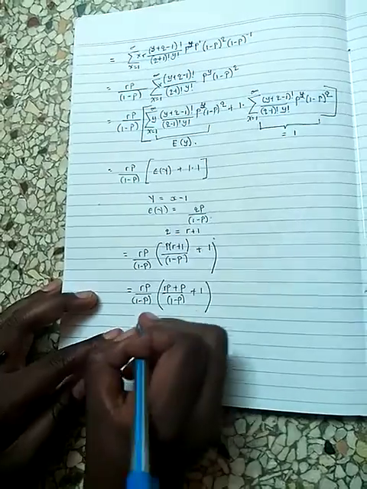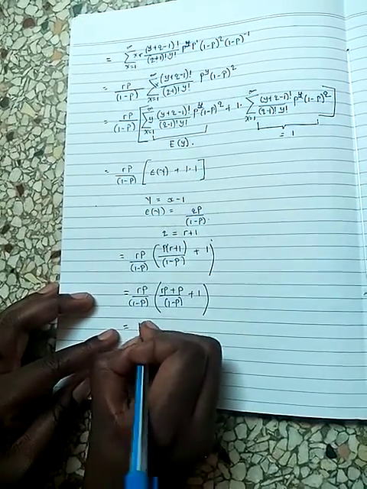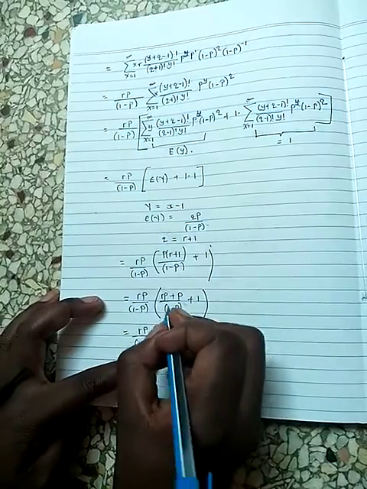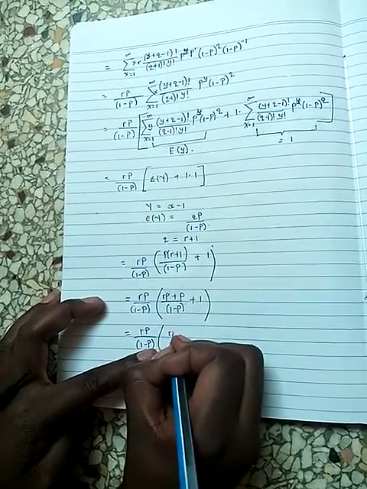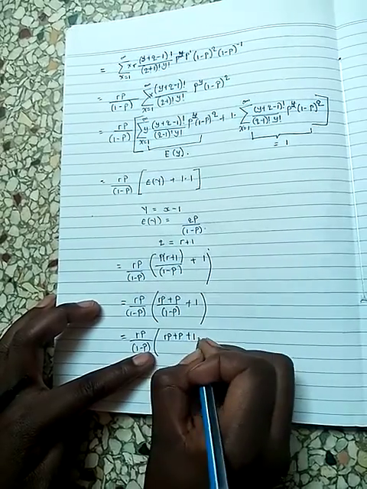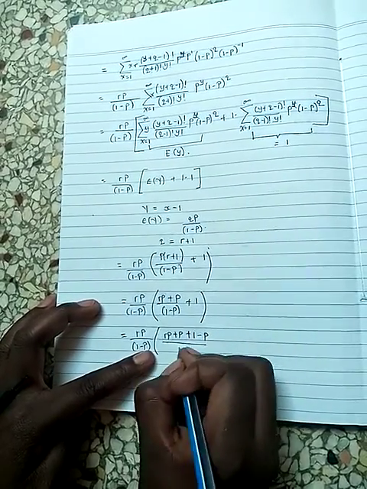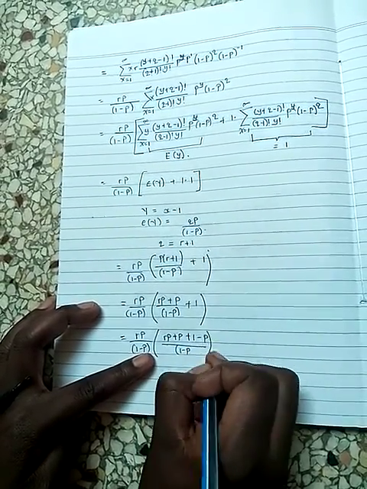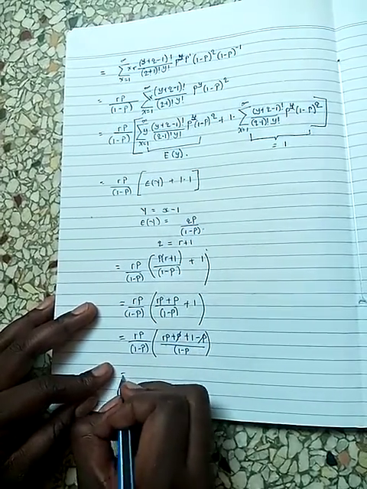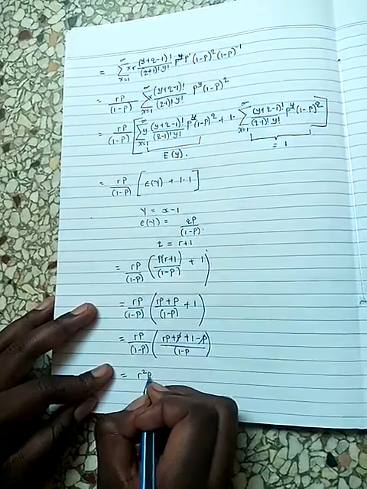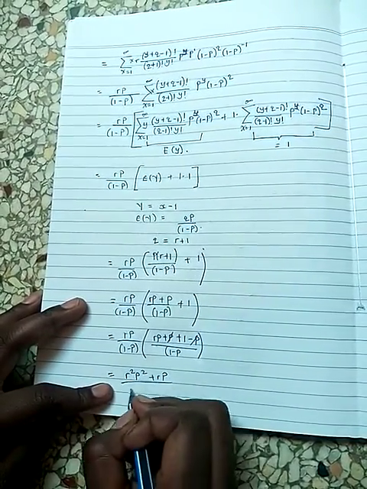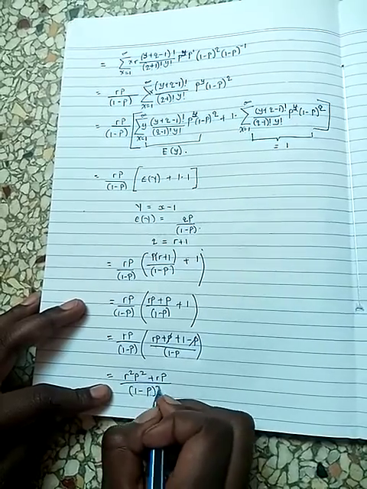So we're going to do the whole of this: rp out of 1 minus p times (rp plus p plus 1 minus p) out of 1 minus p. This p and this p will cancel. When you multiply this, you're going to get r squared p squared plus rp out of (1 minus p) squared.